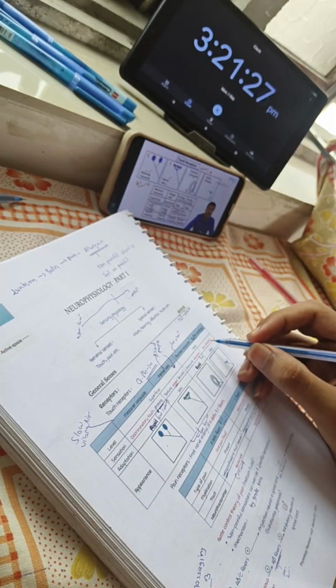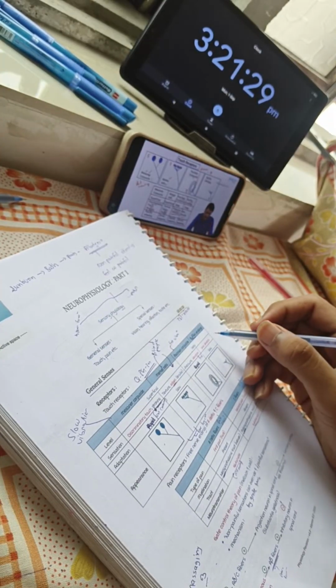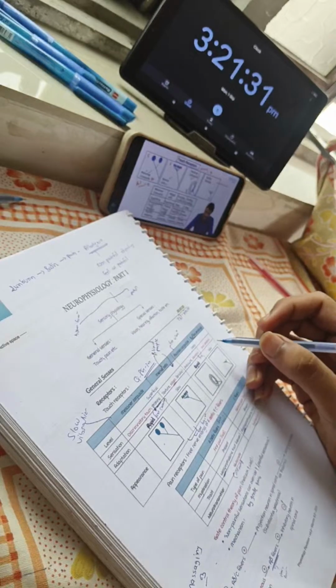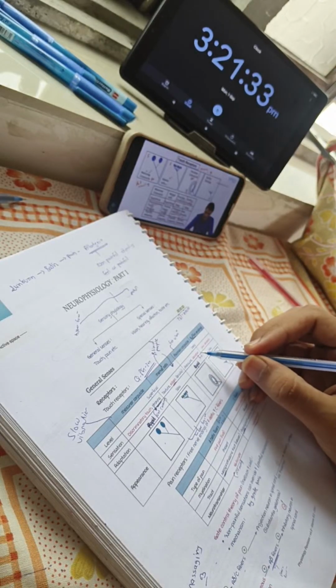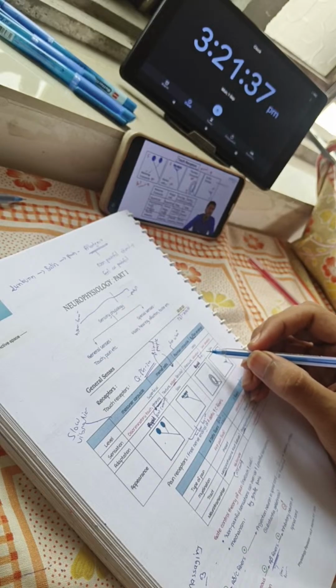Now adaptation. The receptors ending with corpuscles are rapidly adapting. The remaining two are slowly adapting. Excellent. So which are superficial, which is deep?